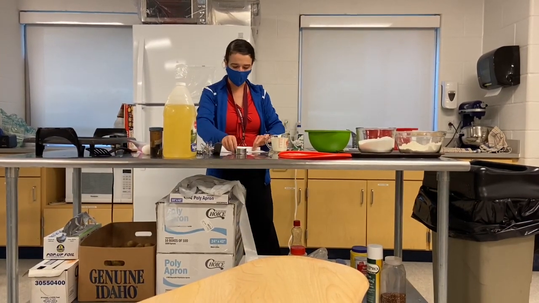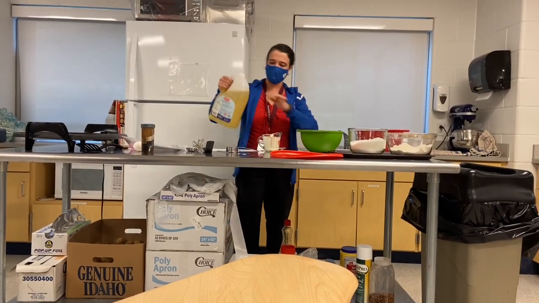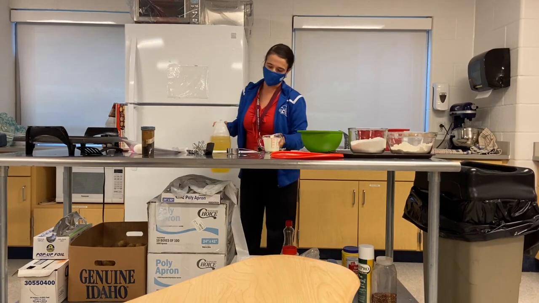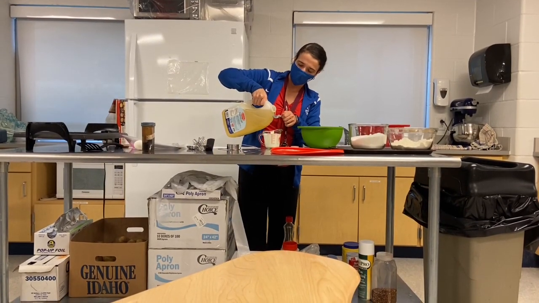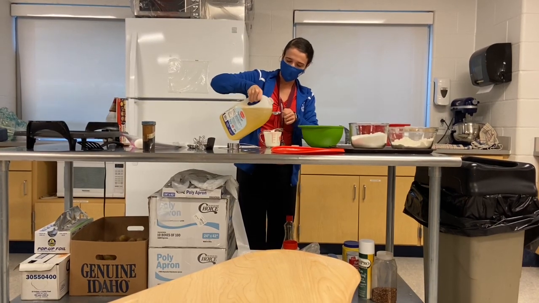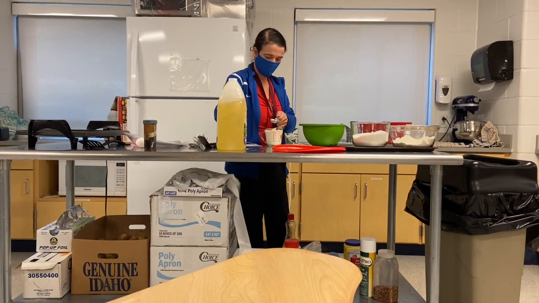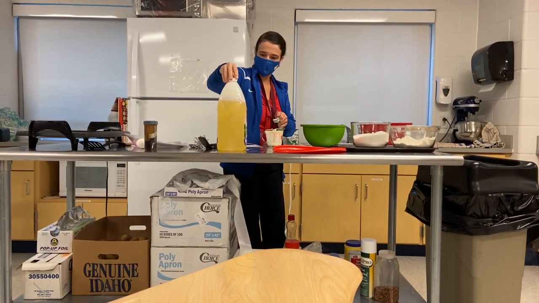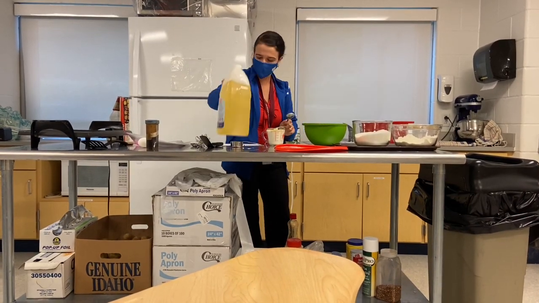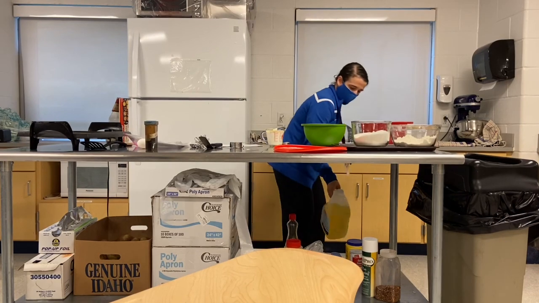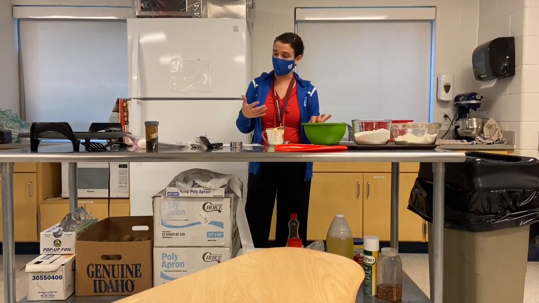Now, we also have our fats. The fat we're using in this recipe is oil. Some other fats could be butter, margarine, or lard. I'm gonna add 2 tablespoons. So that's 1, and that's 2. Fats provide some tenderness. They add some flavor, richness, and moisture, and it also helps brown your crust.